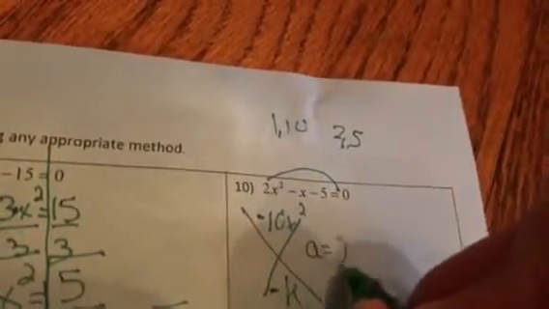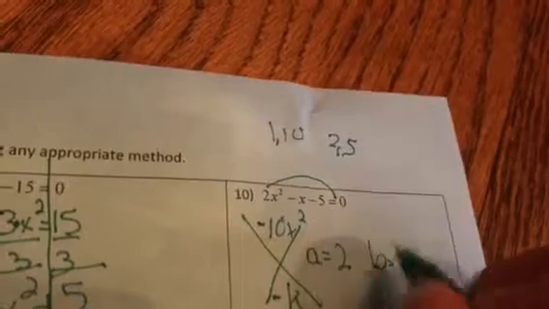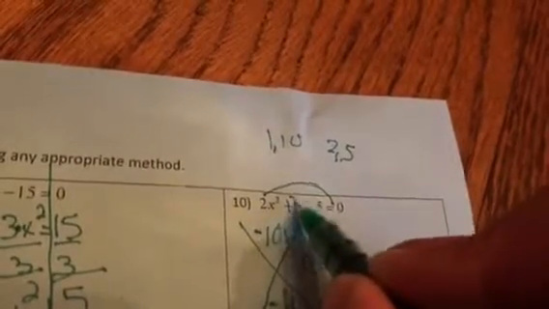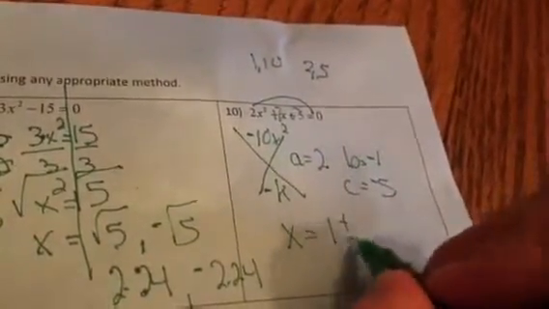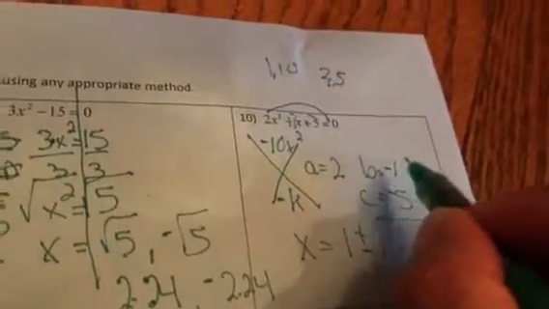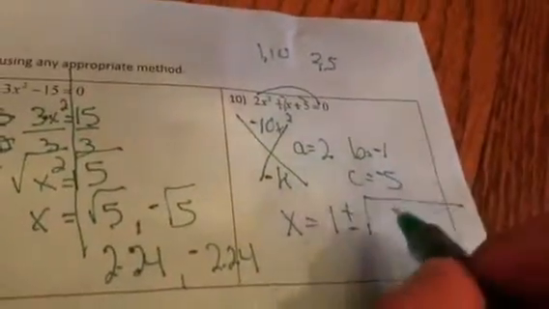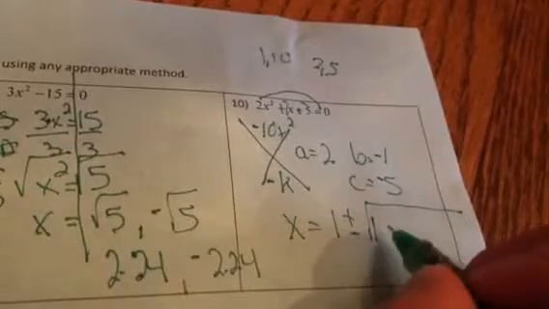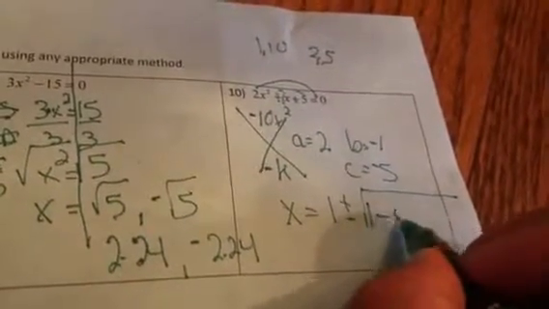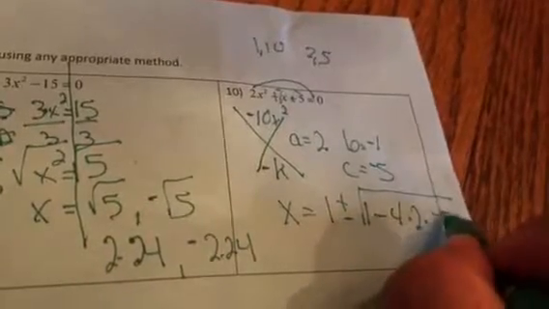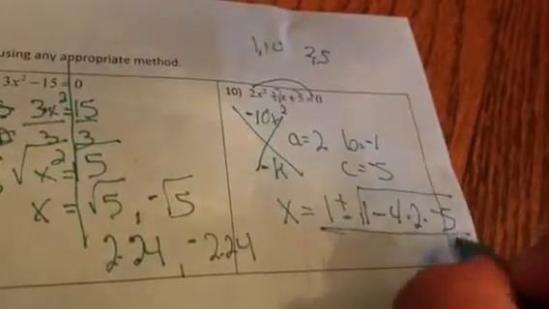So A is 2, B is -1, and C is -5. Remember, x equals the opposite of b, plus or minus the square root. Then I'm going to take b squared without your calculator: -1 times -1 is 1. It's not 2, it's not -2, it's not -1. And then minus 4 times a times c, and it's all over 2a.